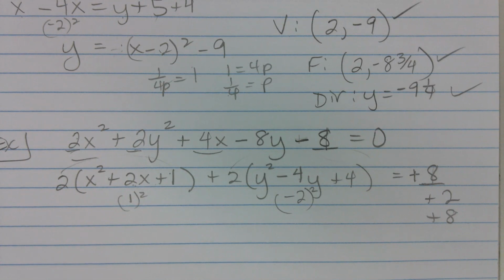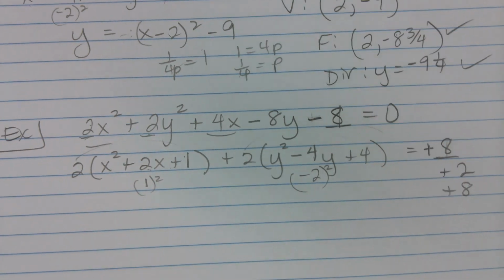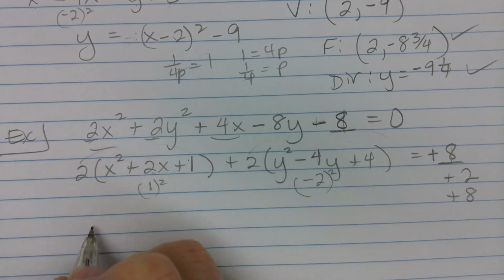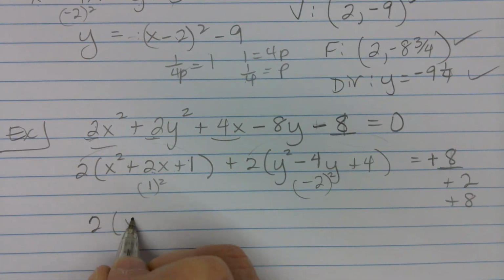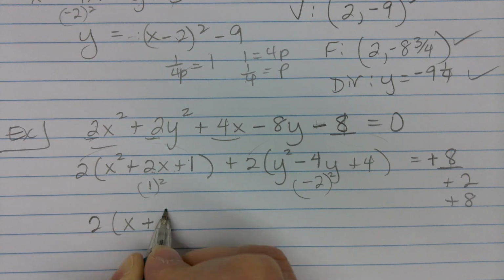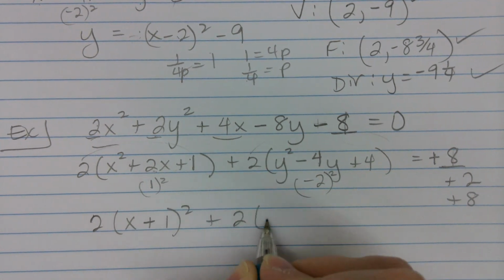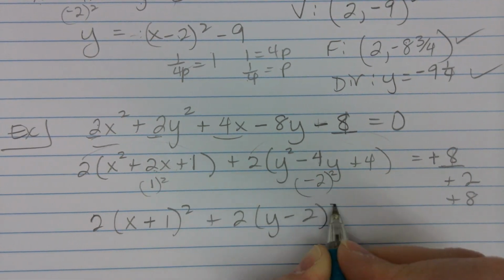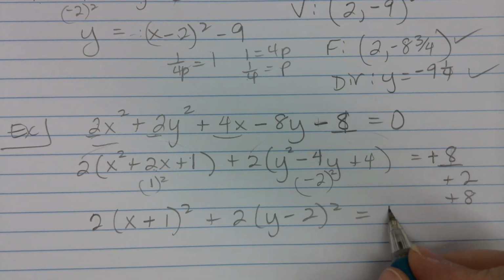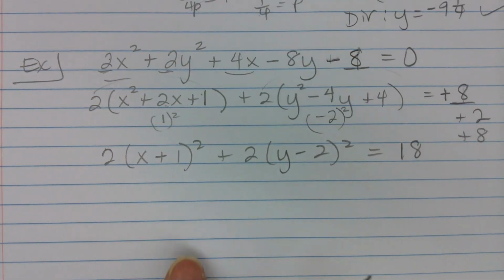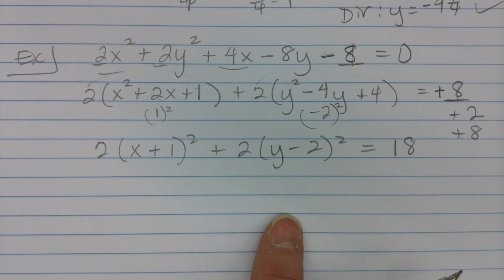I reserved the right to change it, so I did. Why is it 18? Just watch. What's our completed squares? (x + 1) squared, and the other one is (y - 2) squared, equals 18. But what is wrong with this as a form for a circle?